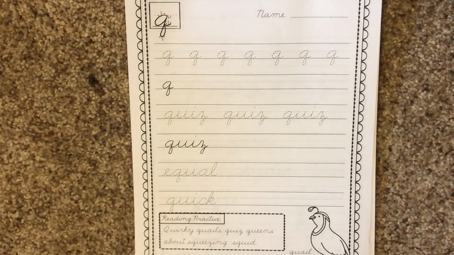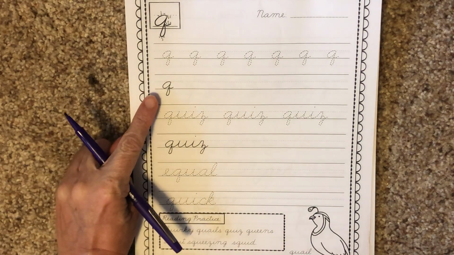In today's video, you're going to learn the very last lowercase letter in cursive. We have done all the letters except for Q. So today we learned the last lowercase letter, and the next time we will start capital letters. So let's look at the letter Q.